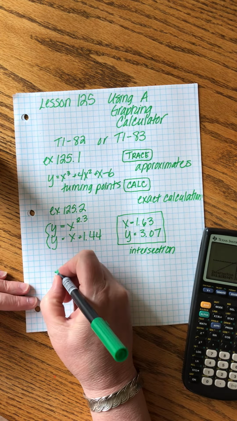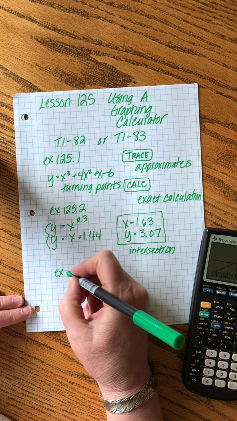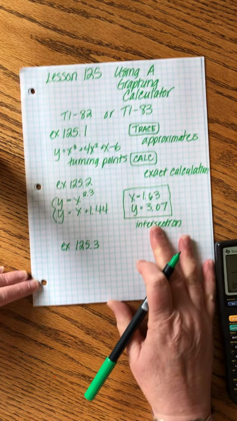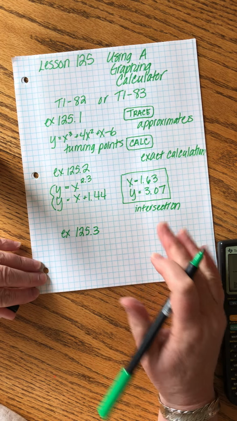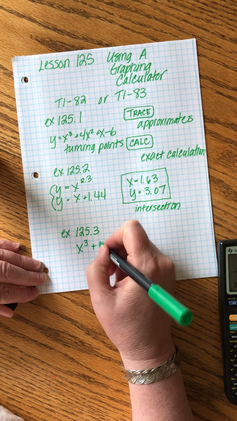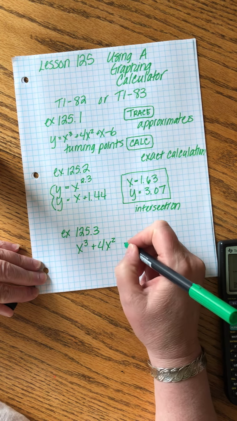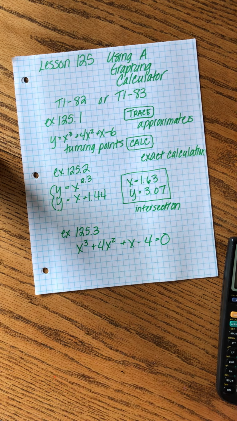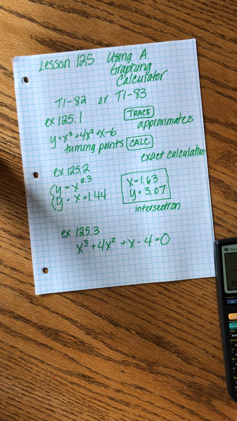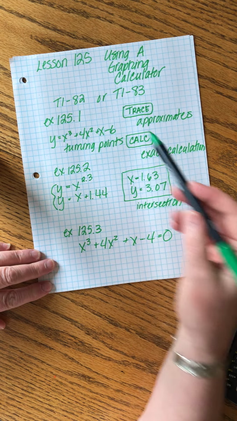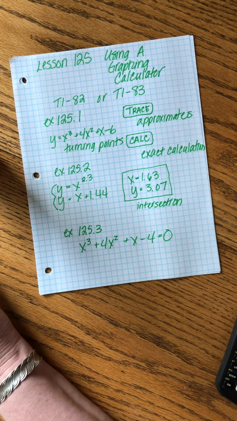In our next problem, we're going to find some roots, or what we would call zeros. So this is the way the problem looks. It says find the roots of the polynomial equation, and then here we go. X cubed plus 4x squared plus x minus 4 equals 0. No, it's a different problem. I thought it looked a lot like the problem in the first example, but it is slightly different, right? That's a minus 6 and that's a minus 4. Otherwise, they're very much the same.